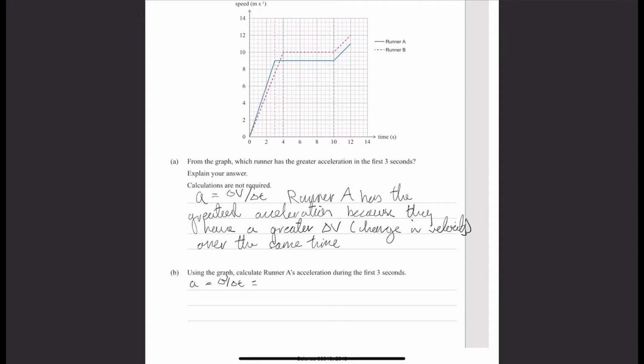What was our change in velocity? We went from 0 to 9. So I'm going to give my change in velocity as 9 over our change in time, which is given to us as 3 seconds. And we get 3 meters a second squared. Remembering to give correct units where possible. Don't be lazy and just give a number.